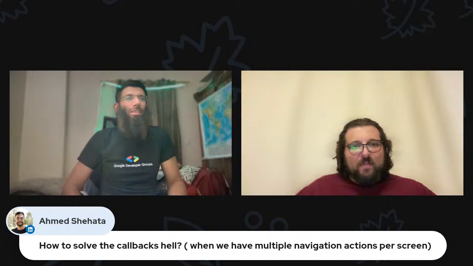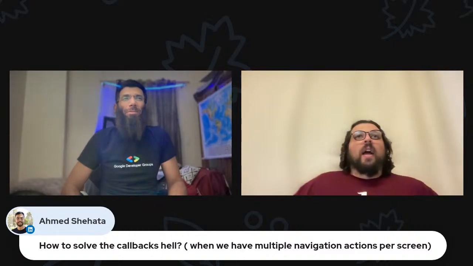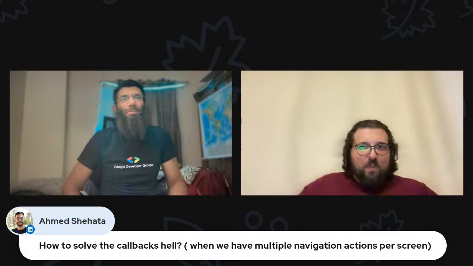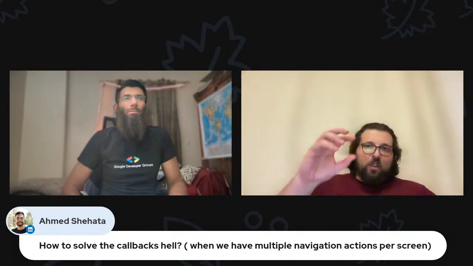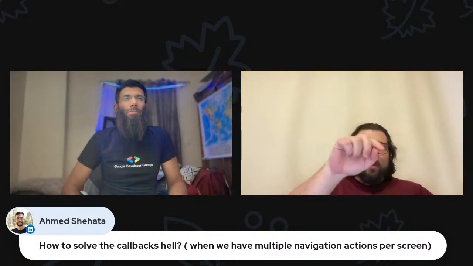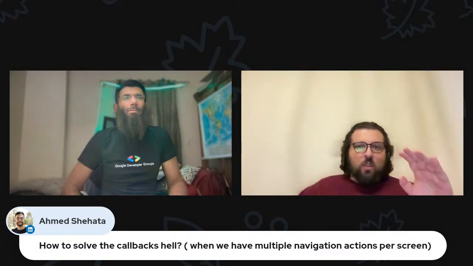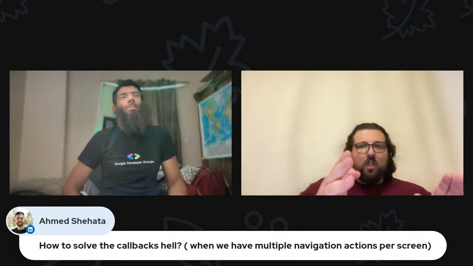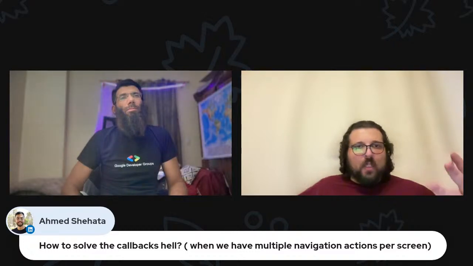Yes, of course. Ahmed Shita asked again about how to solve the callback hell when you have multiple navigation actions per screen. Actually, if you see how it was divided in this example, whatever navigation action you have, you declare it in your root composable of your screen as a function that will be triggered later in your navigation. So, for example, I have to navigate from screen 1 to screen 2 or screen 3. So I will declare 3 parameters, which are lambda functions.